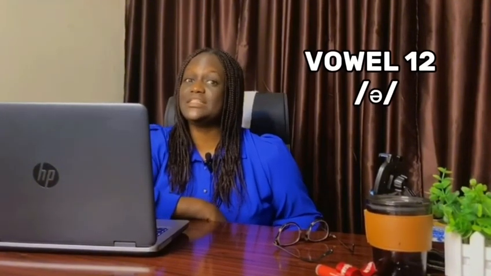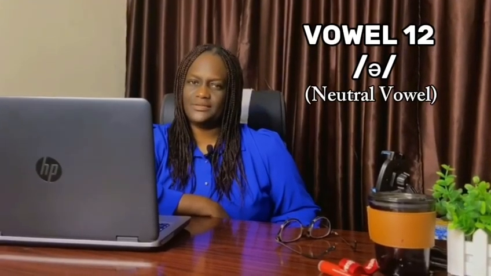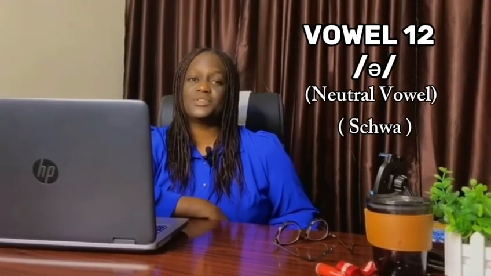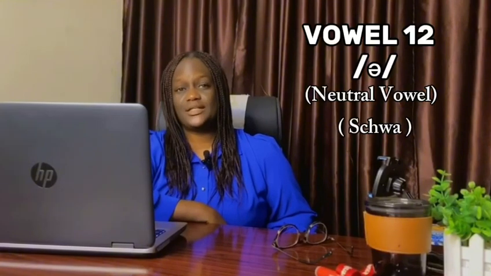So now we're going to look at vowel number 12. Now, this vowel is the weakest of all vowels, hence it is often described as the neutral vowel. The schwa, vowel number 12, is called the schwa. Now, vowel number 12 is often found having several spelling symbols because it occurs in unstressed syllables. So for us to be able to perceive it, we're going to locate it in several unstressed syllables.